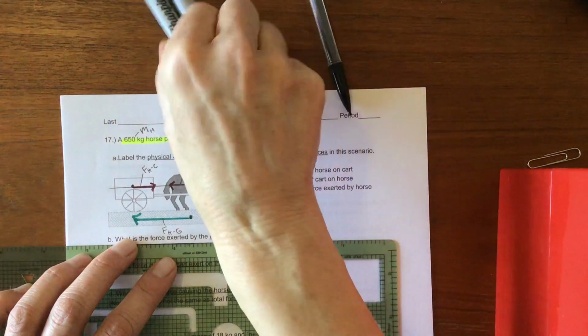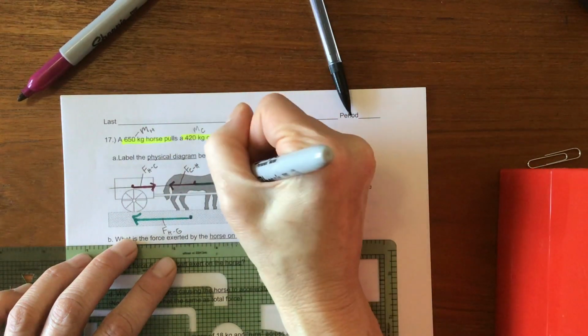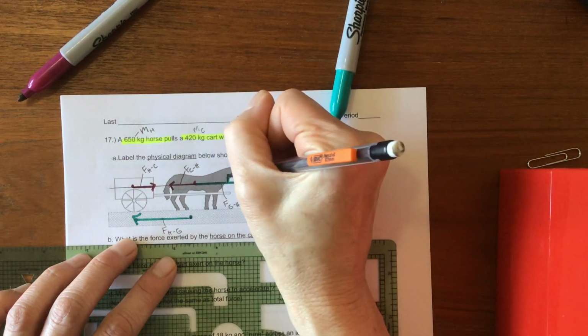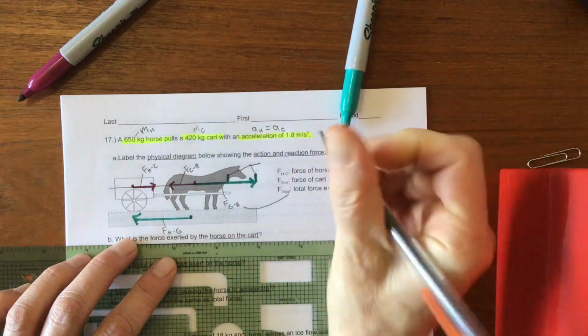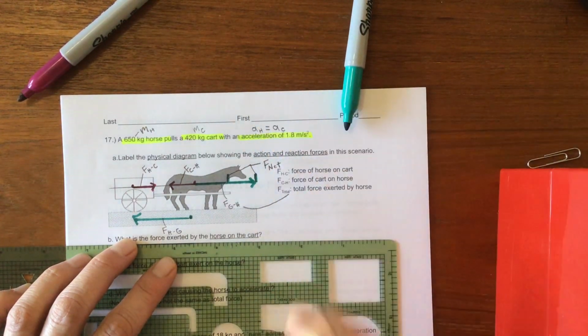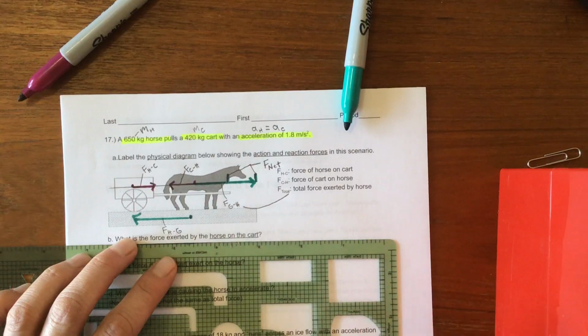We're going to call that F net, and that's just going to be this portion of that total force. I'm going to draw just an approximate line there, F net, and that's the force that is actually accelerating the horse and not just being used to pull the cart.